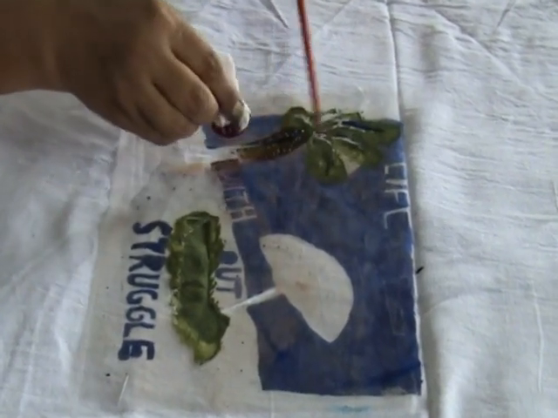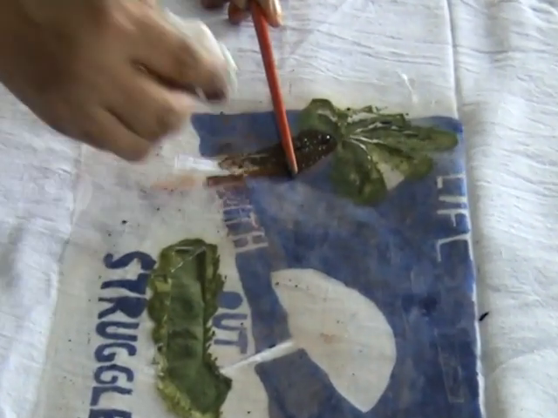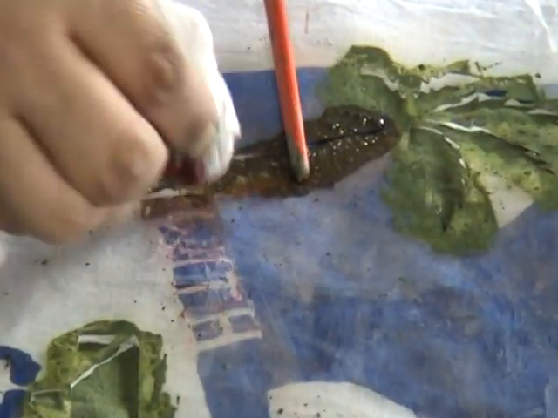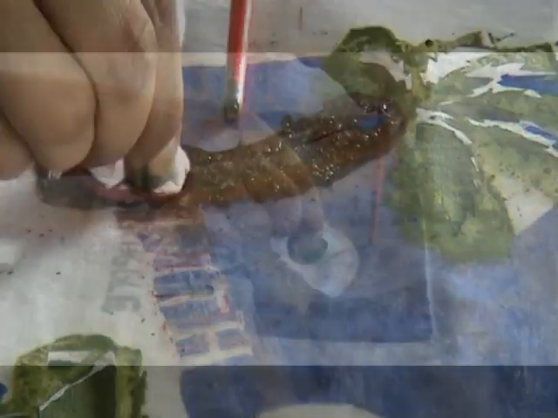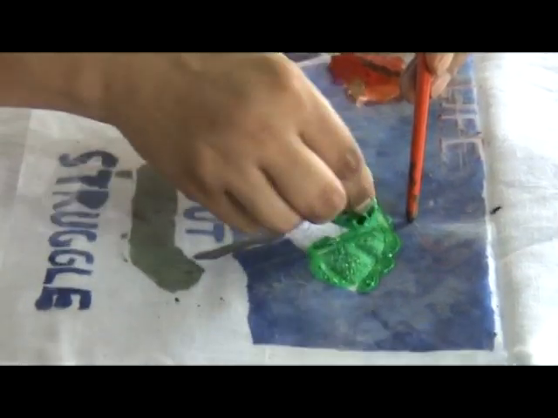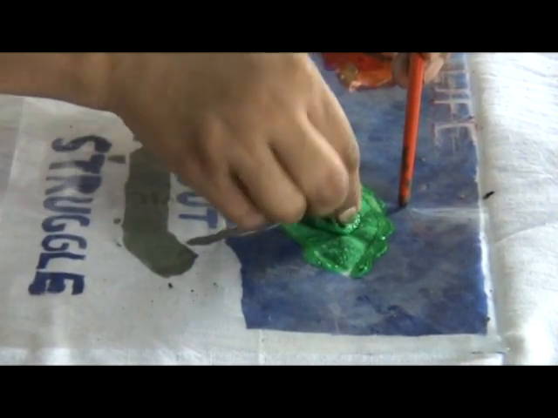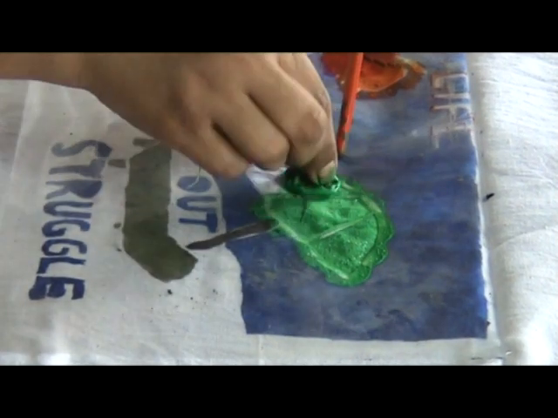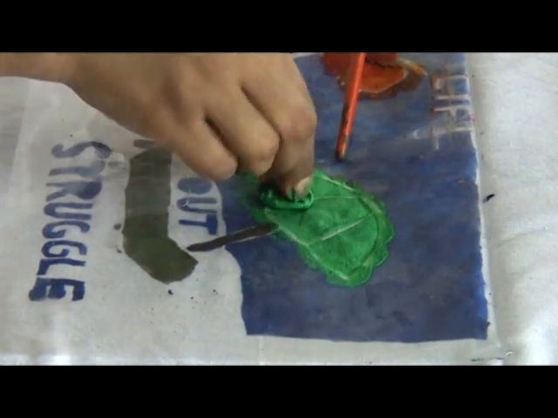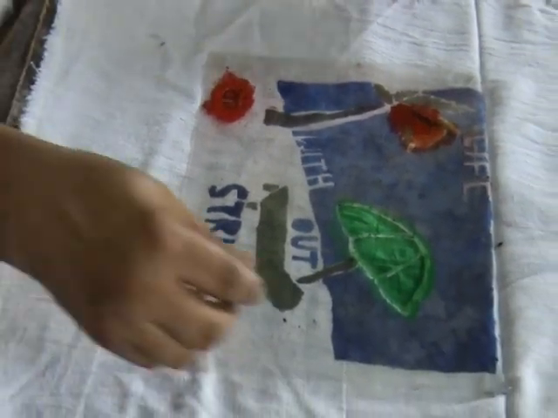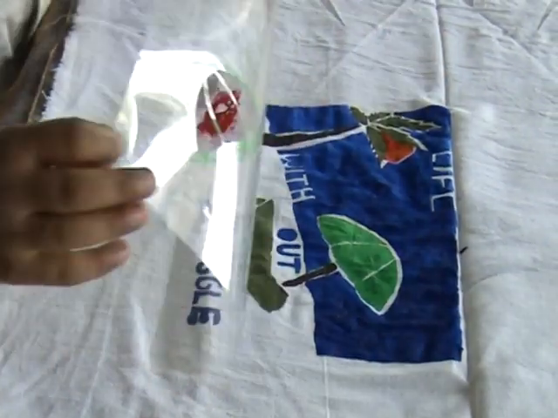When a number of superimposed stencils are to be used, allow the paint of the preceding stencil to dry completely before positioning the next stencil to print. Thus, with the use of 2 or more tactically designed stencils, beautiful multicolored patterns can be printed, keeping one over the other, one by one.